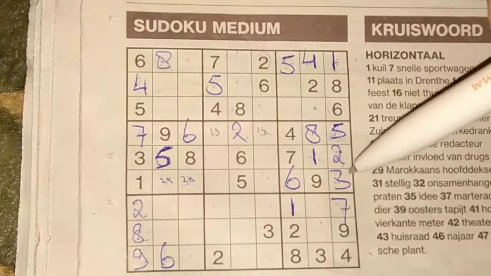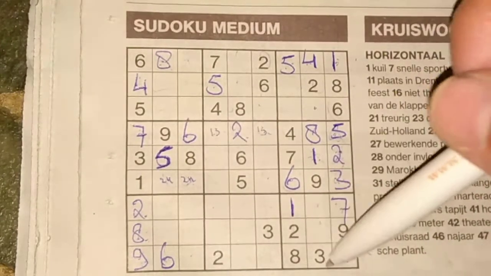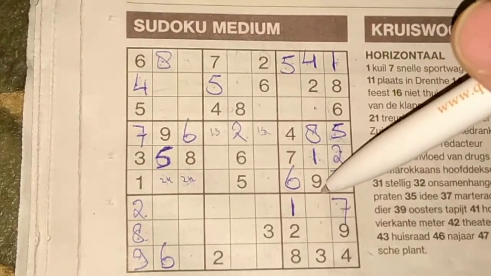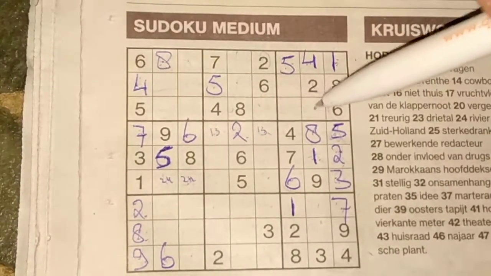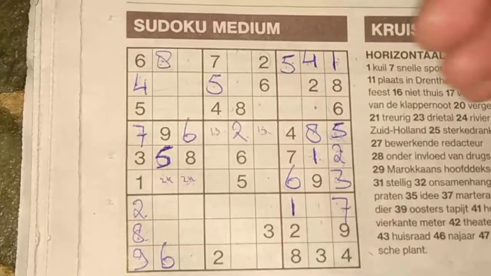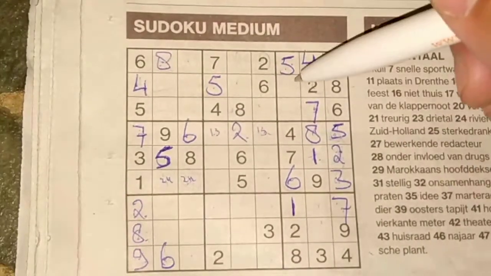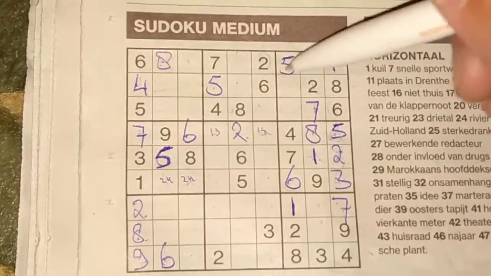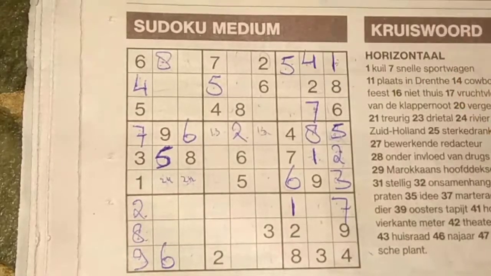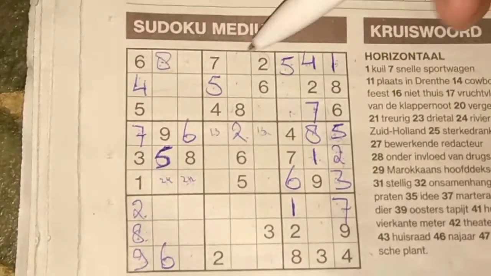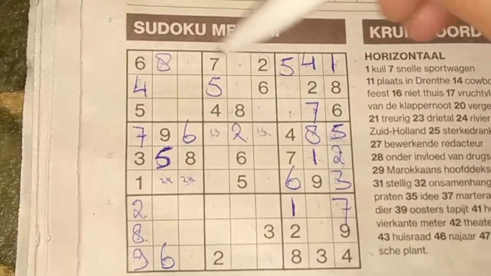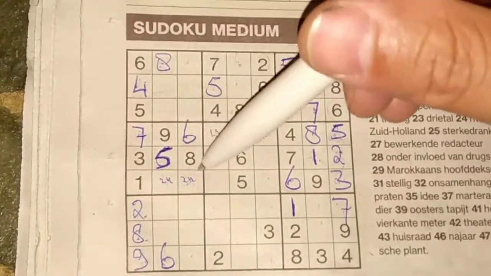Two numbers left. The 5 and the 6. That means one box left in this column should be the 7. Two boxes left in this big square, the 9 and the 3. I cannot fill this yet, 9 and the 3. How about these two numbers, 9 and the 3? No.